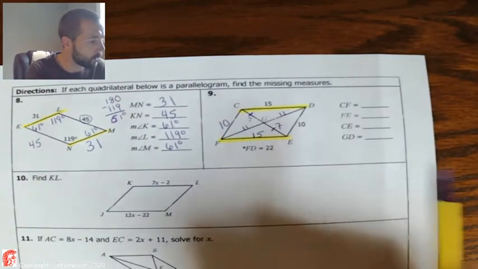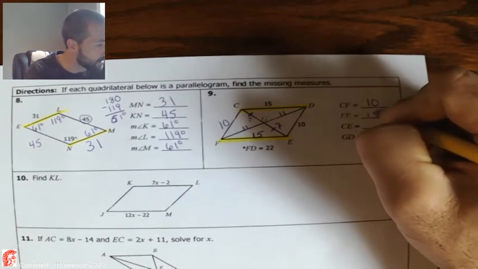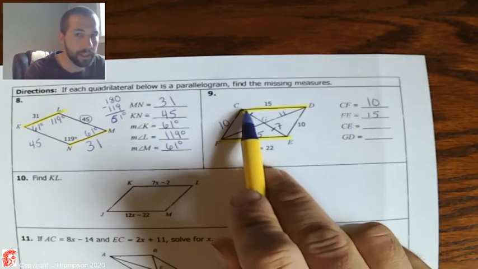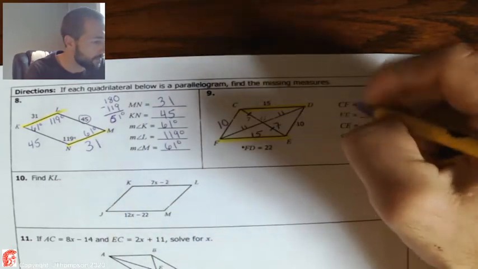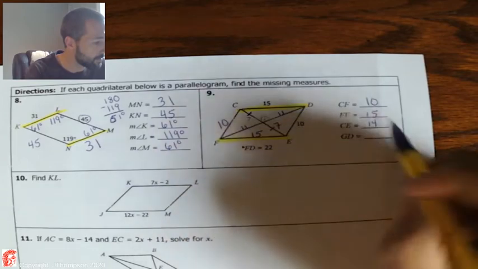So now to answer all of our questions, CF is 10, FE is 15, CE, that would be 7 plus 7, which is 14. And then GD is 11.